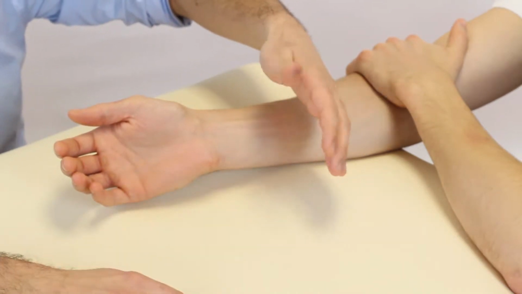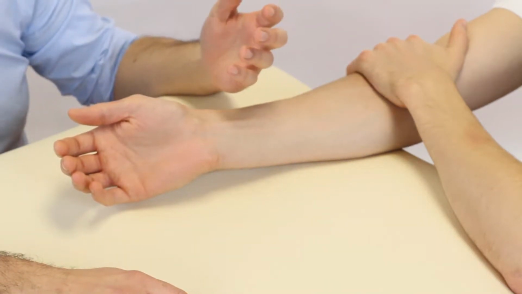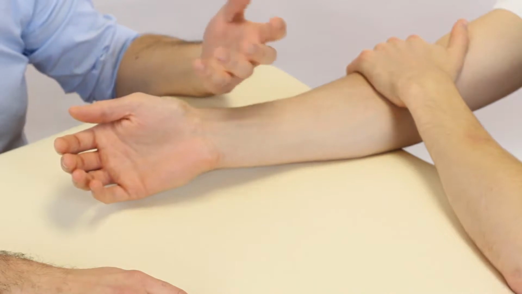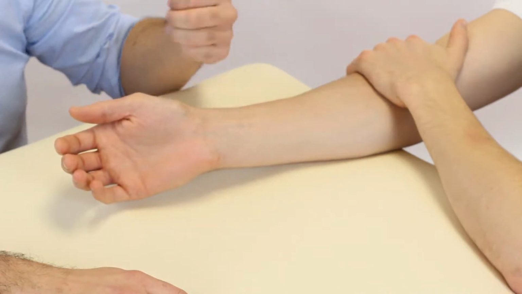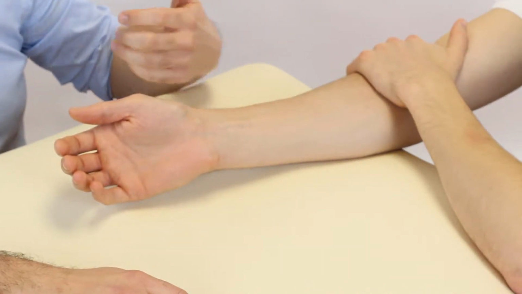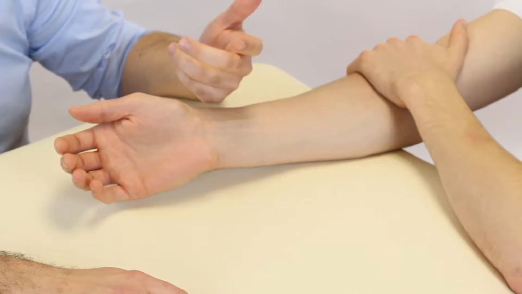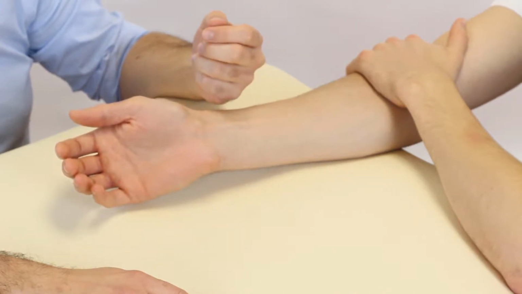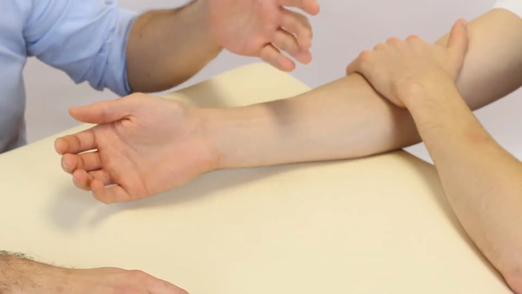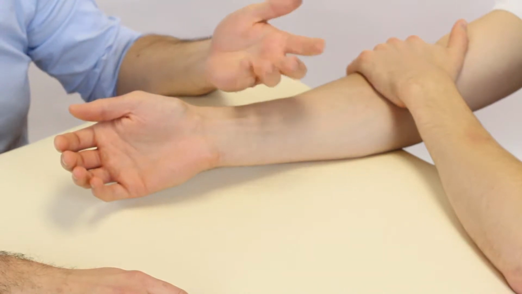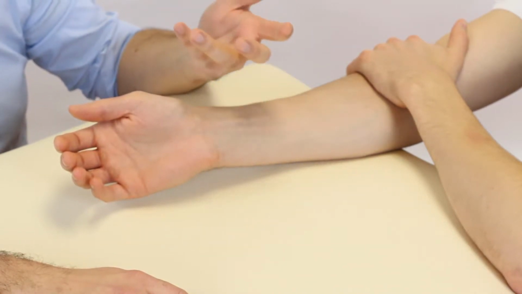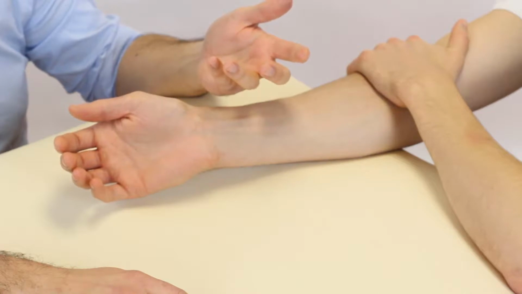If you do find this presentation, it's very important to speak to someone very quickly about possibly referring your patient to see an extended scope practitioner or even perhaps a neurologist to perform some nerve conduction studies to see if it is a nerve palsy that is causing this wasting. As we just said, again, it's very important that you do this quickly.